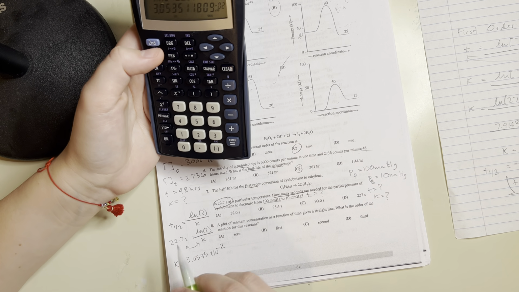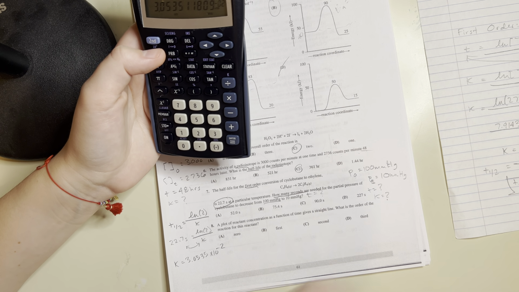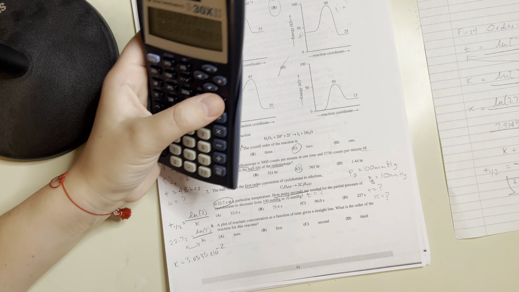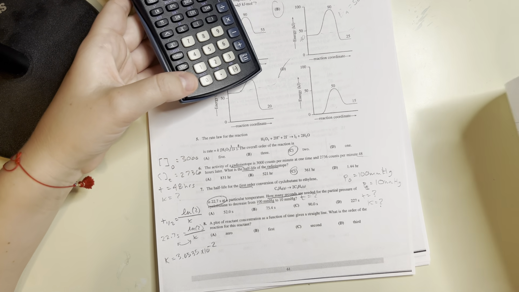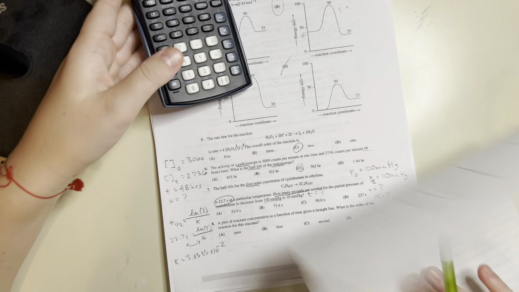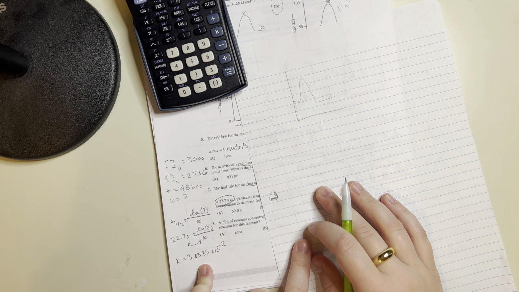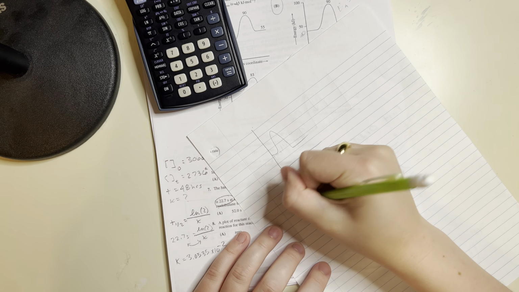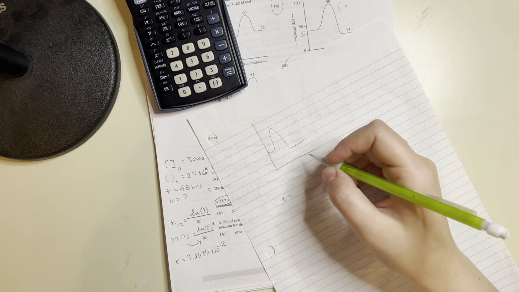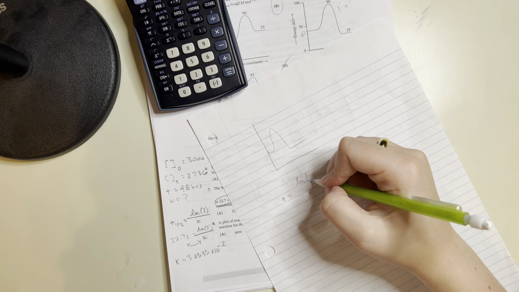And after that, what's it asking us for? How many seconds we needed? Okay. So let's do it again. This is our K, so literally the same exact equation. So t equals this.